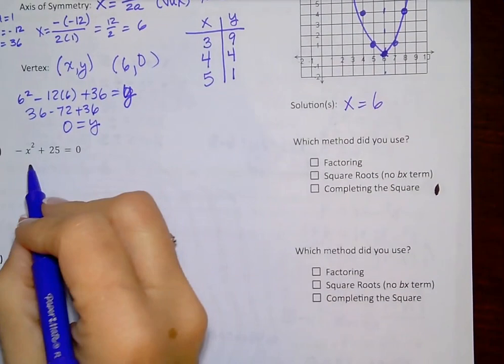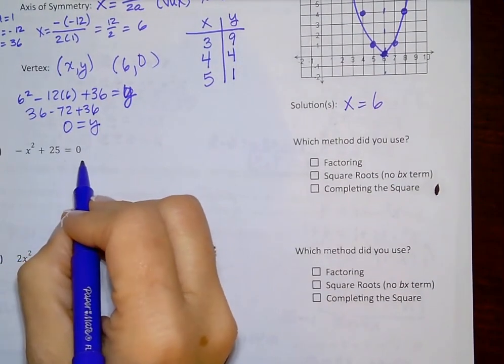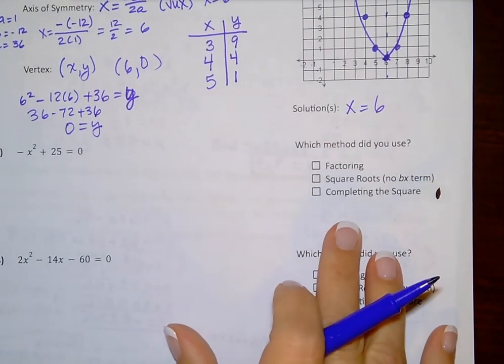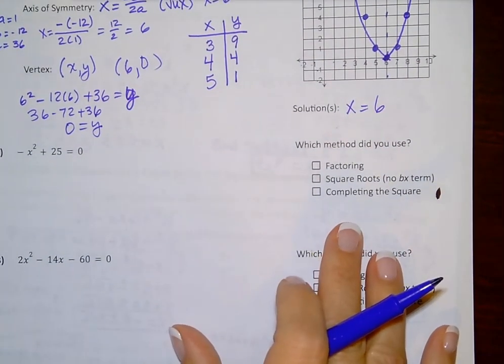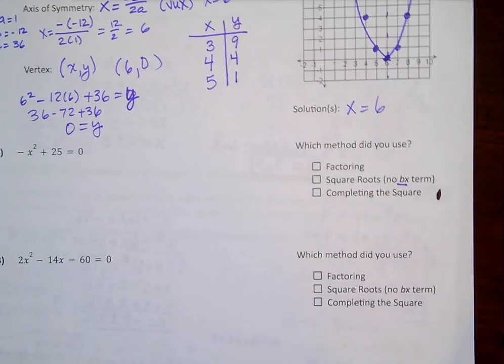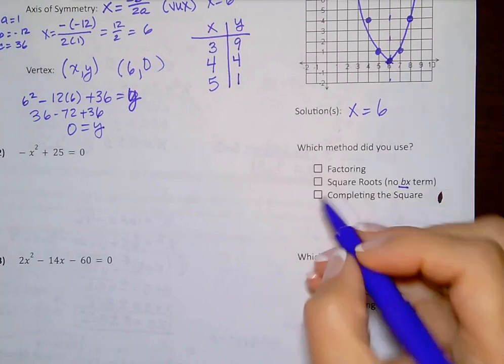All right. Negative x squared plus 25 equals 0. Which method might I choose? I might choose square roots. I have no bx term, or b is 0. So that's why I might choose that one.